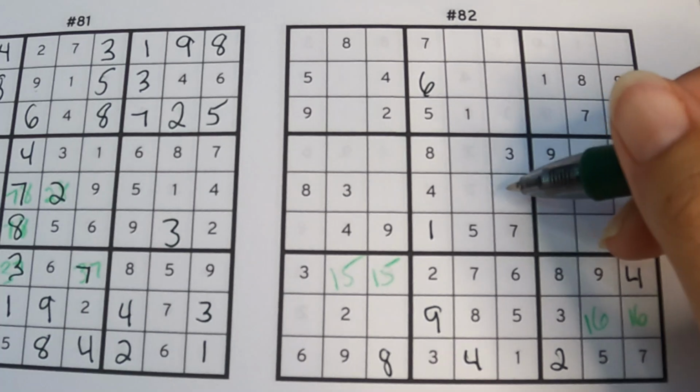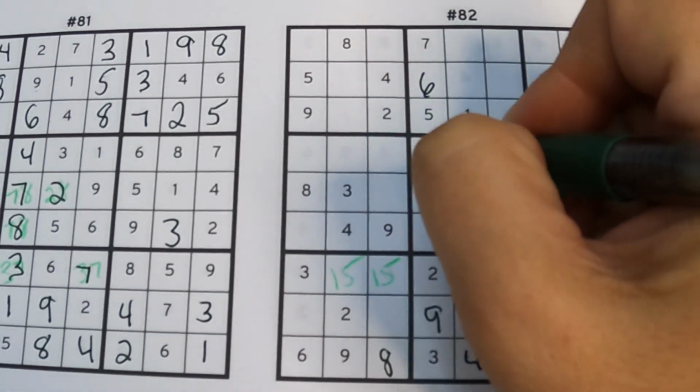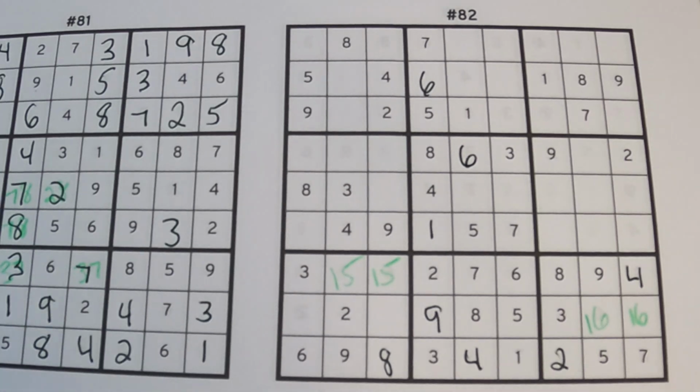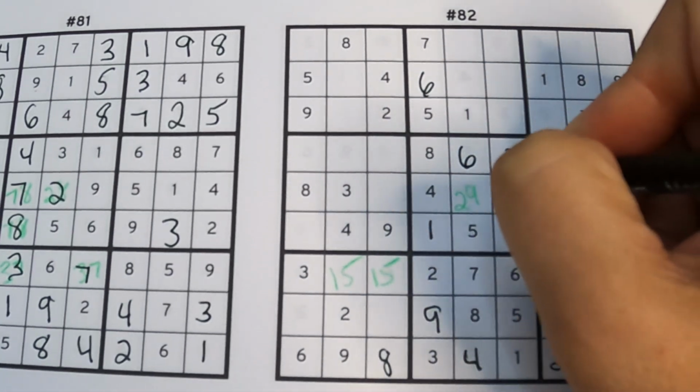For this box now, we're missing 2, 6, and 9. We've got 2 and 9 here, so our 6 is here. I don't see any other help. So 2, 9, 2, 9.